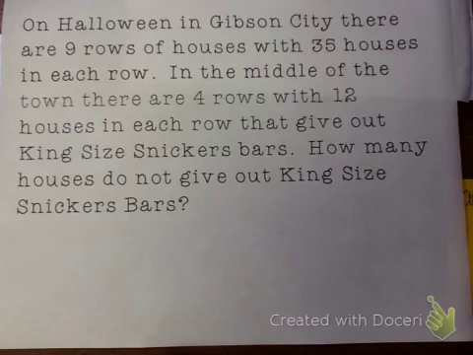So the first word problem I have for you is, on Halloween in Gibson City, there are 9 rows of houses with 35 houses in each row. In the middle of the town, there are 4 rows with 12 houses in each row that give out king-size Snickers bars. How many houses do not give out king-size Snicker bars? So I would go through and have the students circle the numbers, 9, 35, 4, and 12.